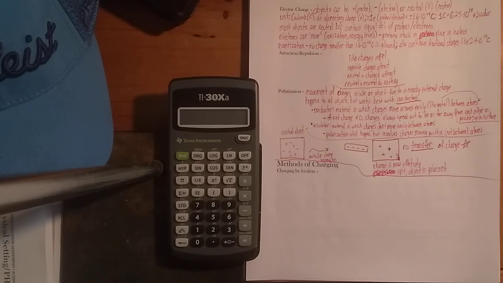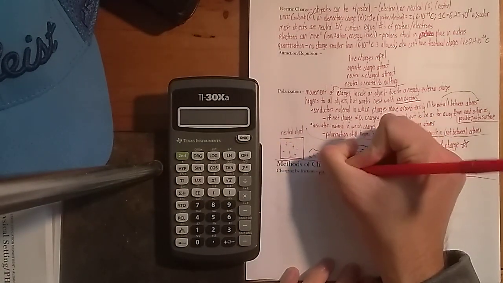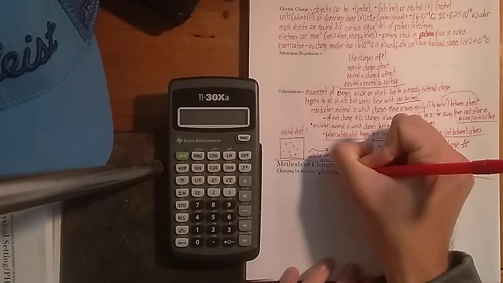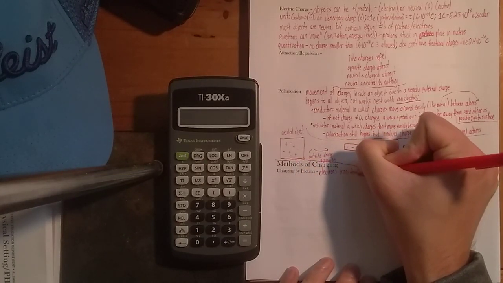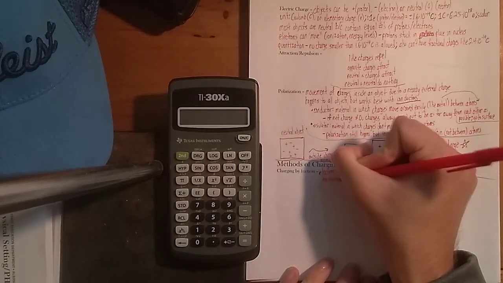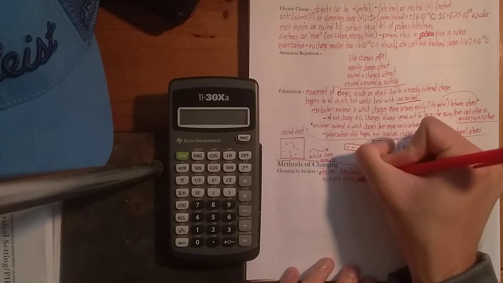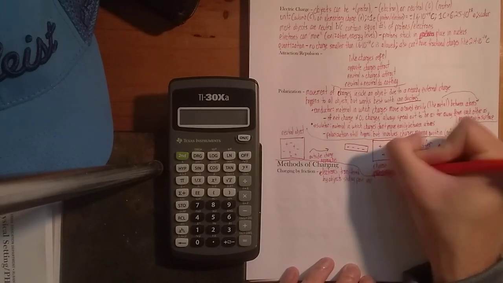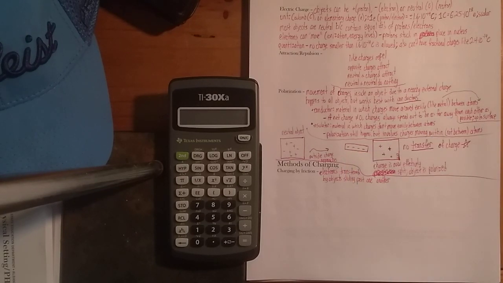The first method is charging by friction, and this is very simply put. This has to do with electrons being transferred from one object to the next by objects sliding past one another. Okay, so I'm going to get right to the example.